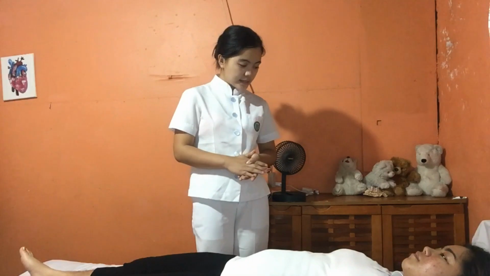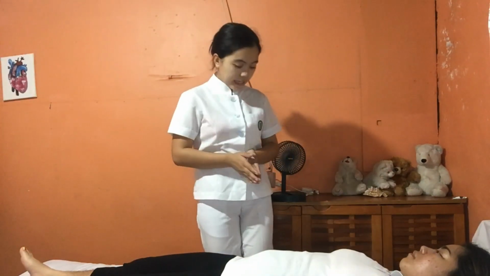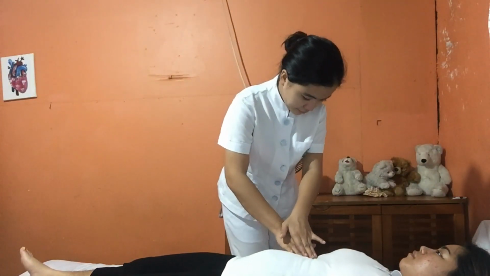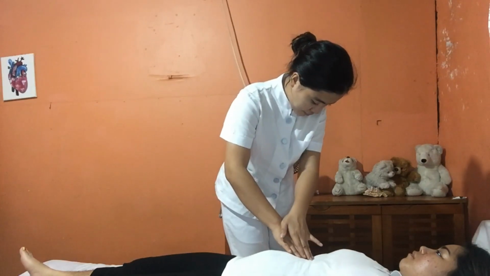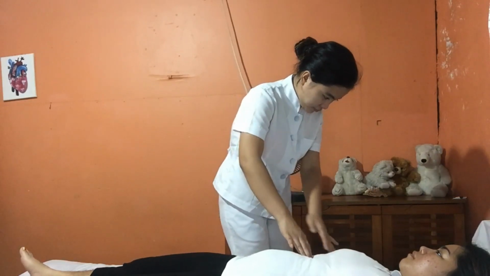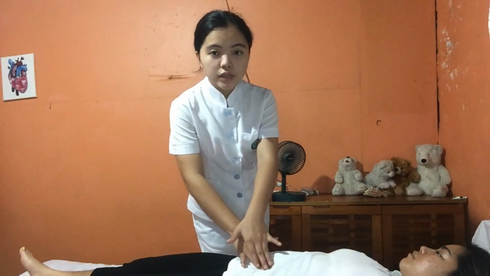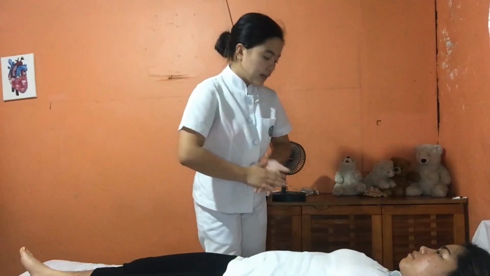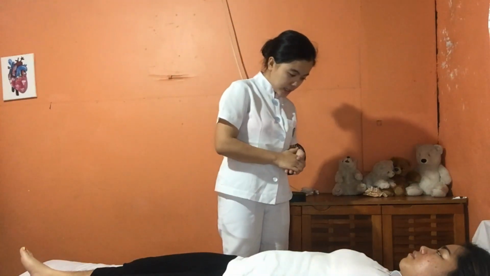So next we're going to check the kidney, to palpate the kidneys. Now I'm going to palpate the bladder, right below the umbilicus. And lastly, I'm going to palpate the spleen of the patient.